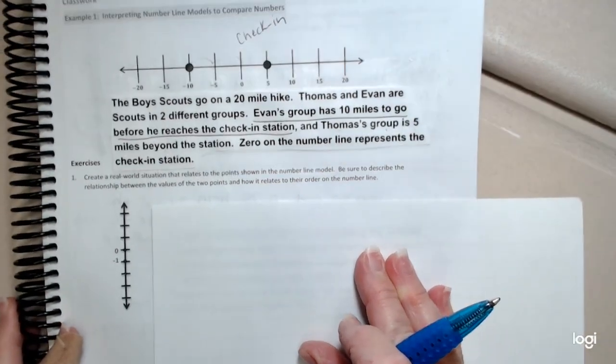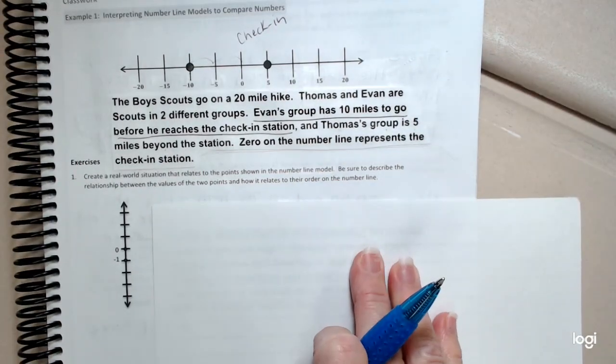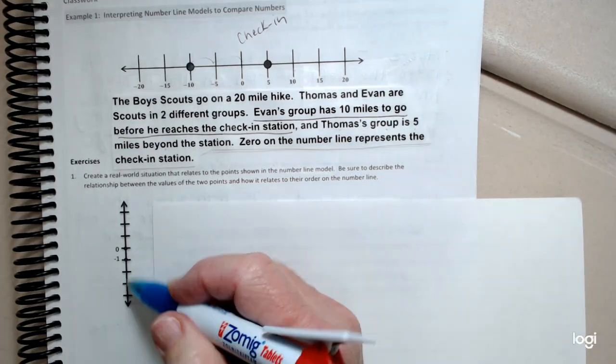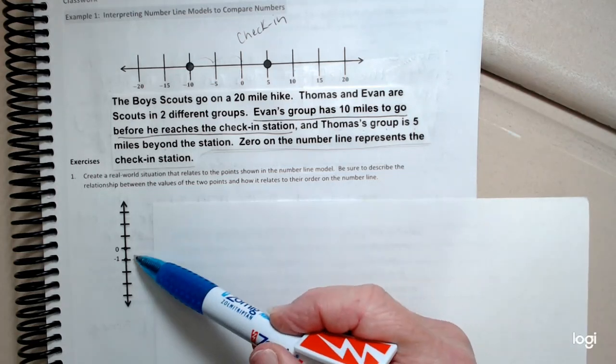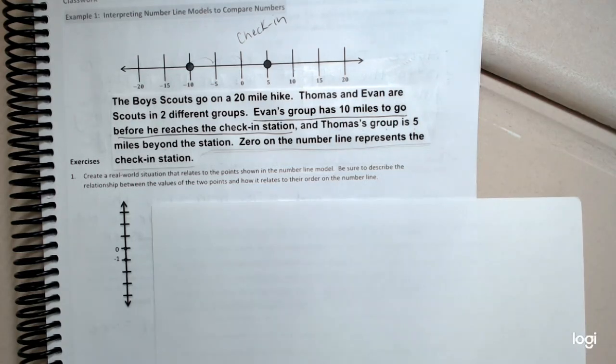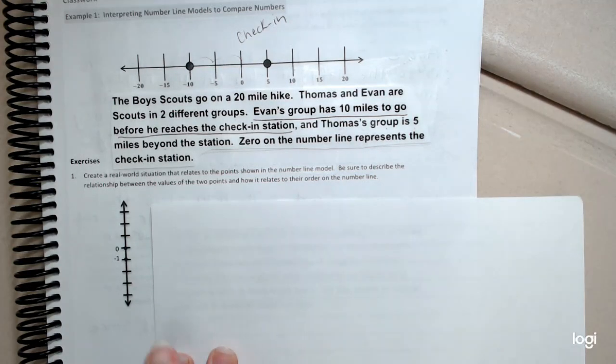Here's our number line. This time we have a number line that's vertical. We have a vertical number line. It says create a real world situation that relates to the points shown in the number line model. Be sure to describe the relationship between the values of the 2 points and how it relates to their order on the number line. All right, so I've got a -1 and a 0.